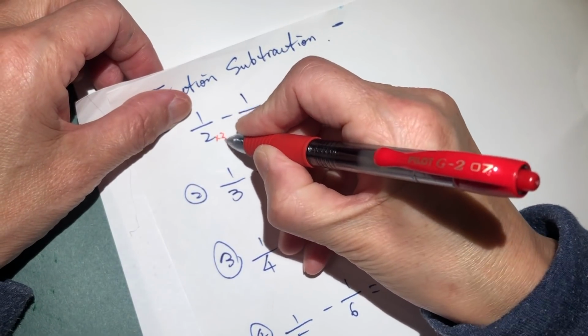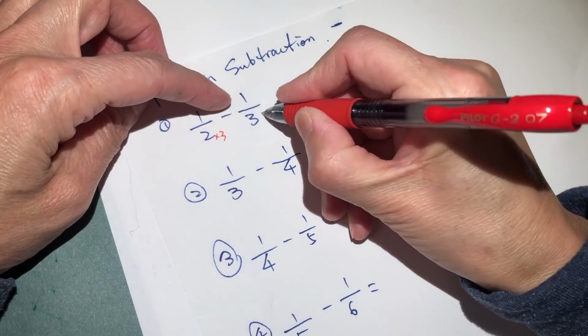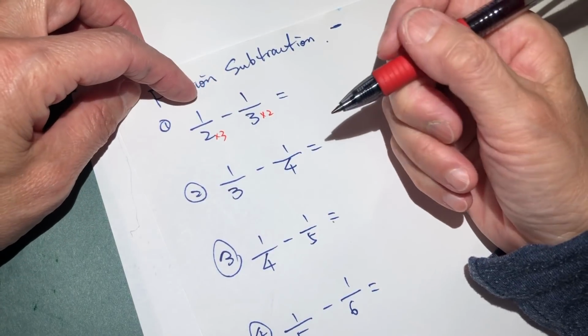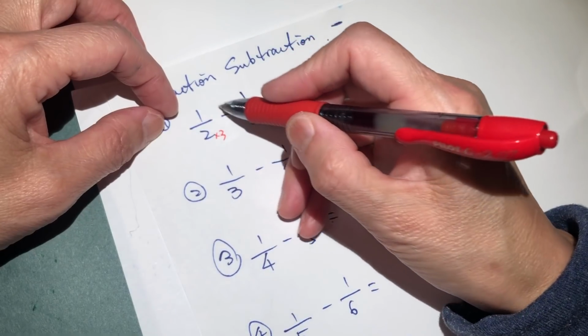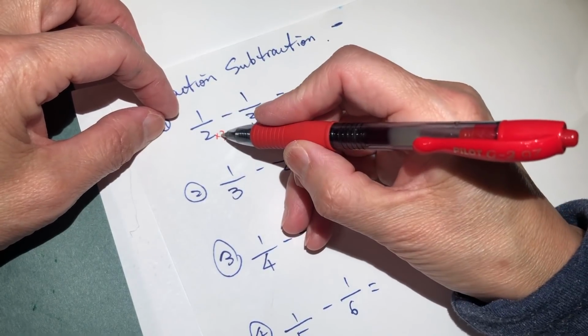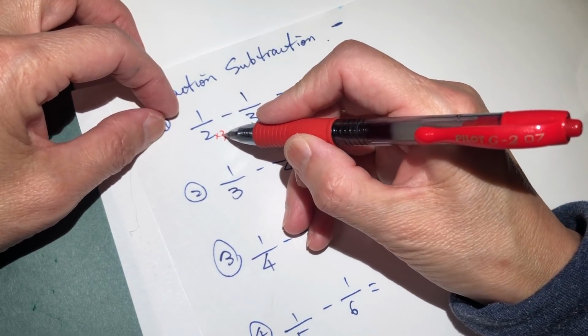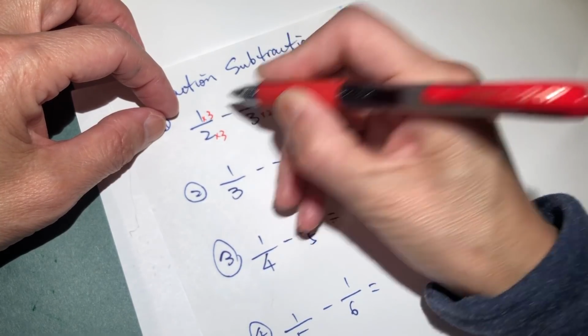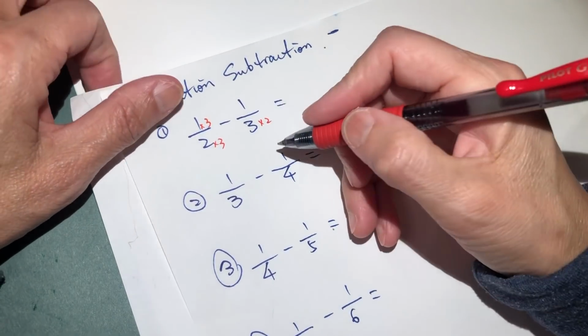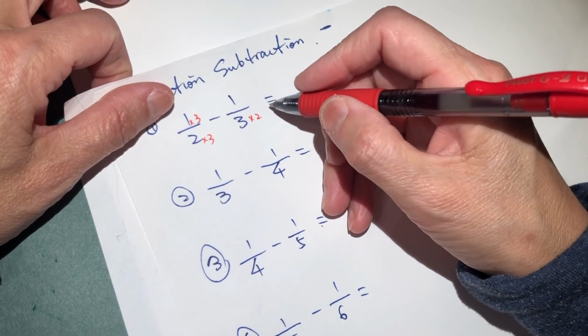2 times 3 becomes 6. 3 times 2 becomes 6, right? So we get the same denominator. But come back to the first one. If we times 3 on the denominator, we have to times 3 on the numerator. Same for 1/3.